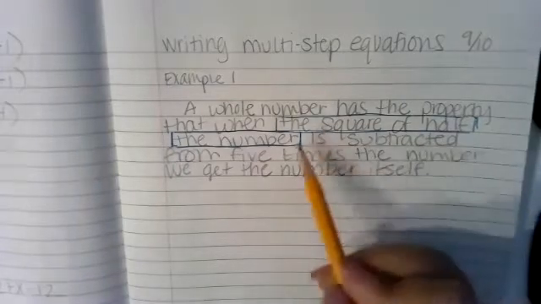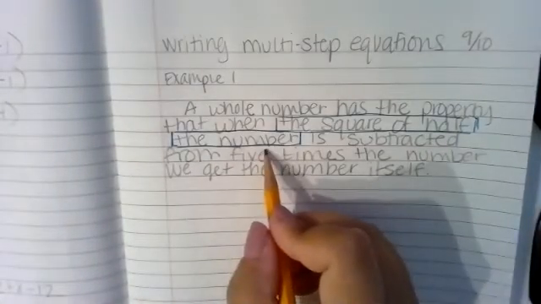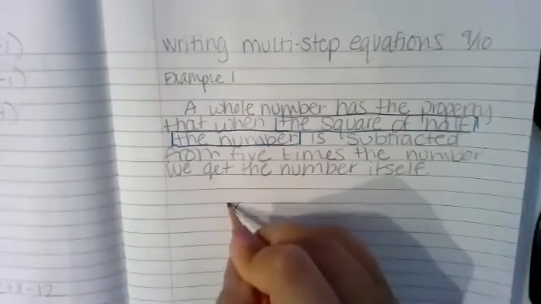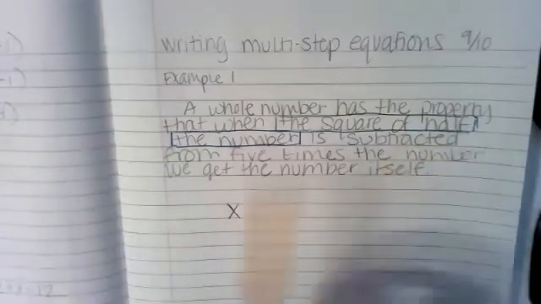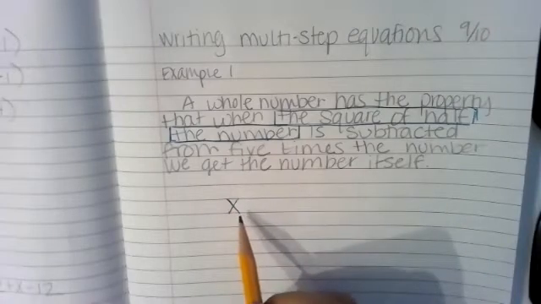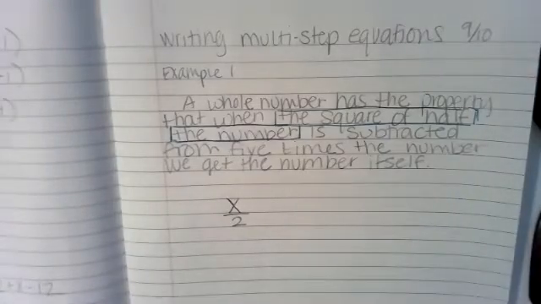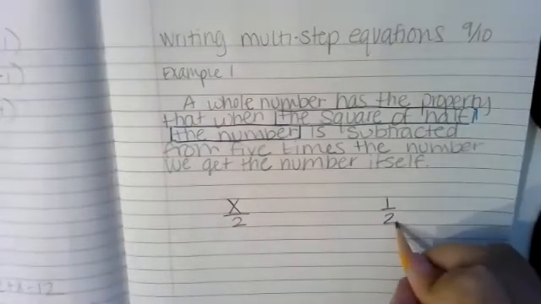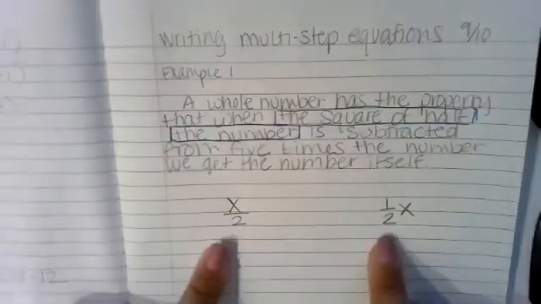So look, if I have half the number, do I know what the number is? No, right? It's my unknown. So I represent that with a variable. I'm going to use x because that's our most common one, right? Of half the number. So I need half of this x. One of the ways to show half is to divide by 2. Another way to show half would be to have a half and multiply it with x. So both of these are half the number.